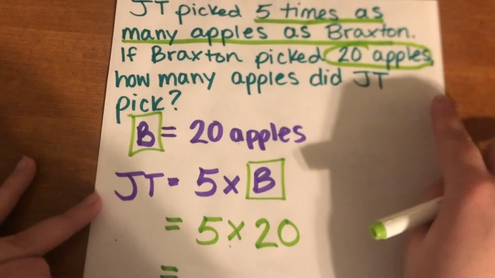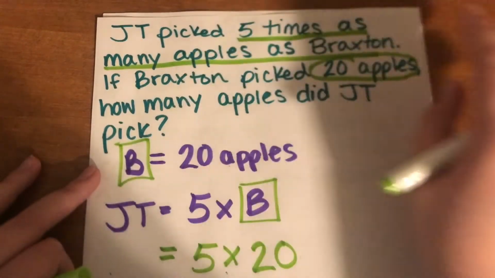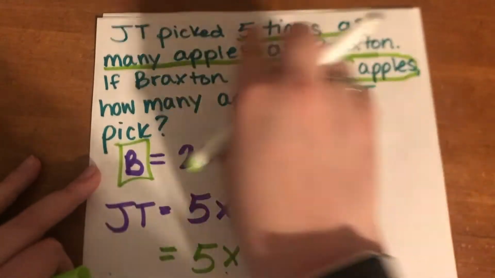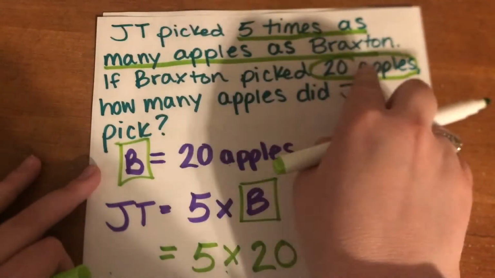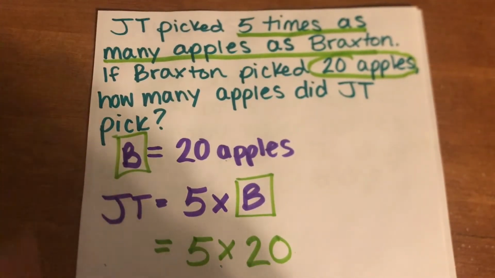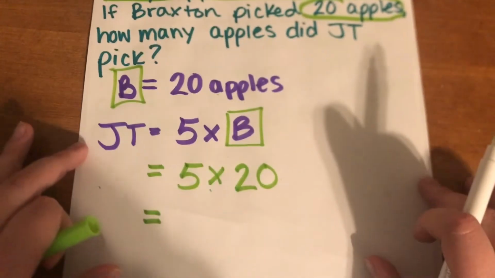And if you look at this problem before I solve it, you're going to want an answer that means that JT picked more than Braxton. He picked 5 times as many as Braxton. That's usually going to tell you that he picked more. So your answer is going to be a bigger number than the 20 apples.